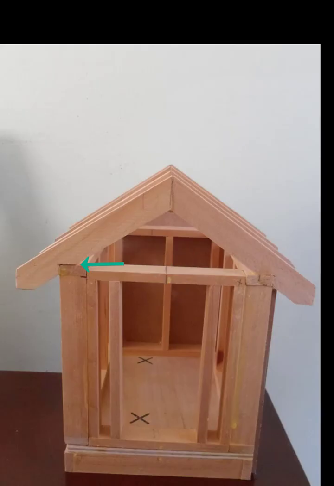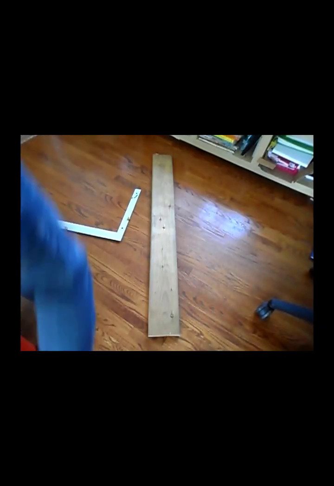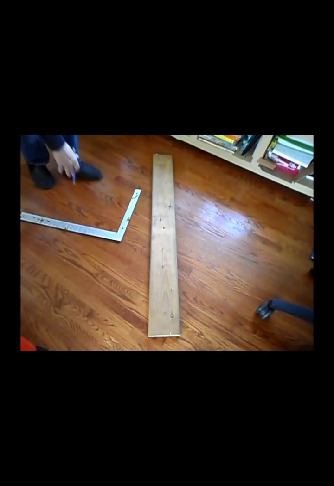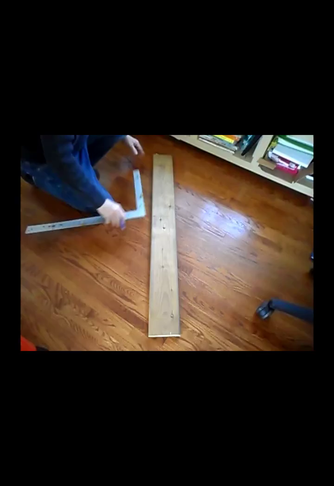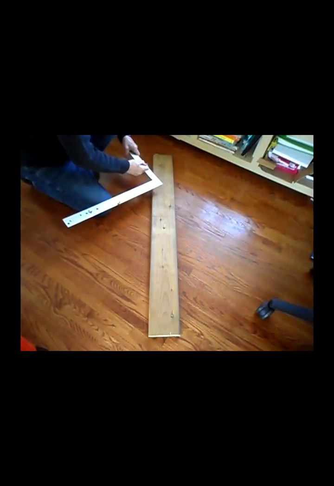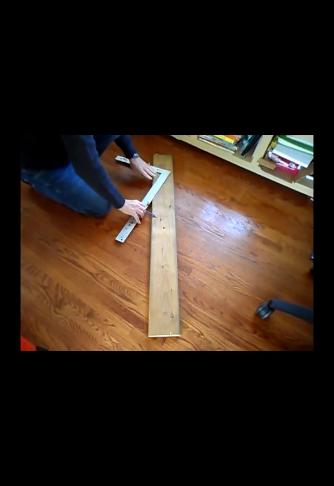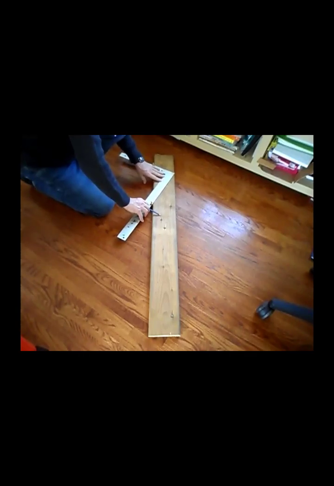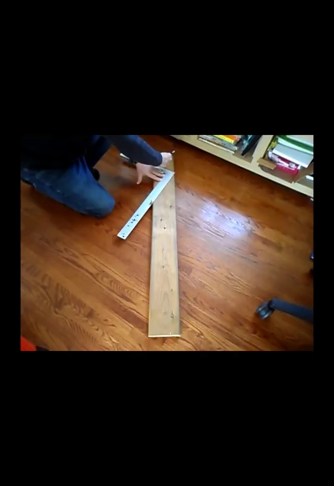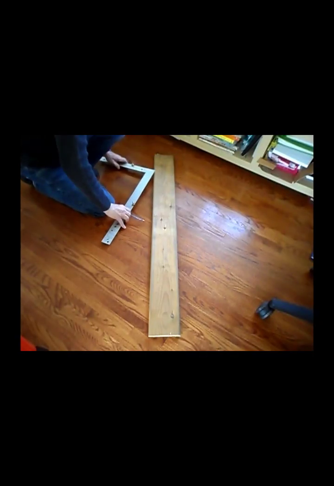In the following video, you're going to see how I use the framing square and the gauges to mark out the location of the different cuts. I start by putting the framing square gauges against the edge of the rafter, and then I proceed and mark out the first plumb cut.